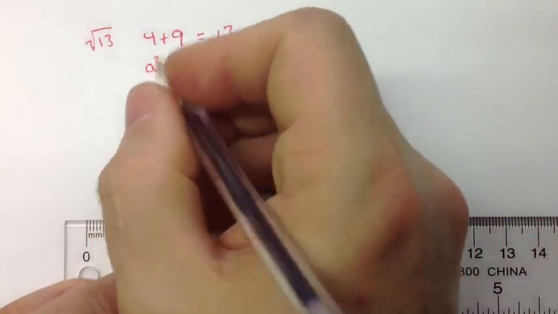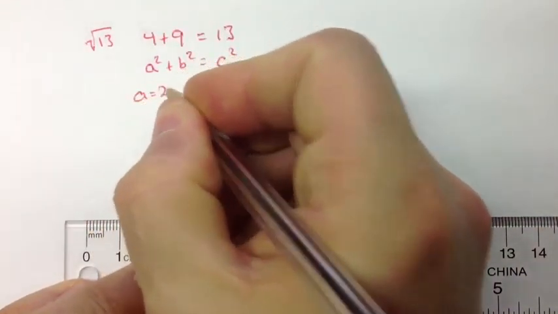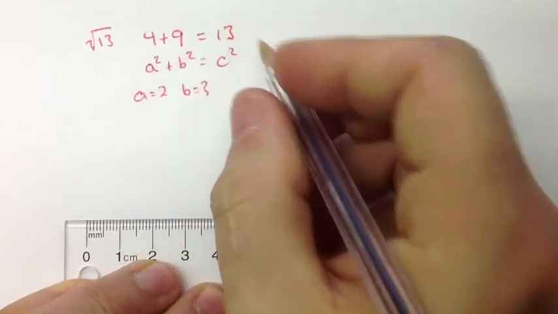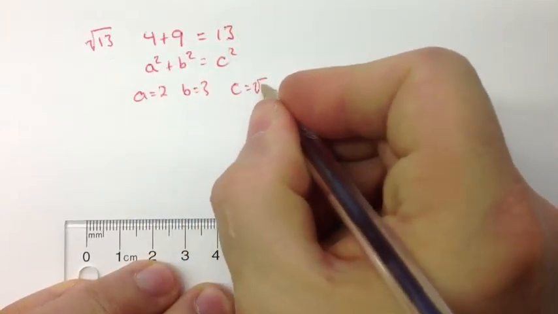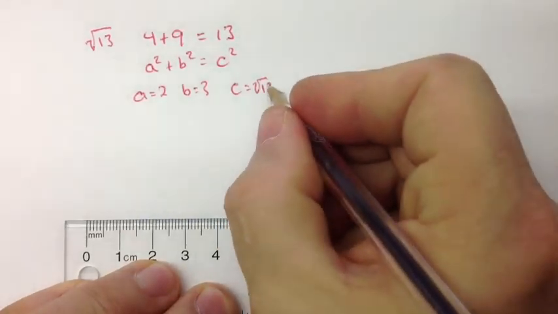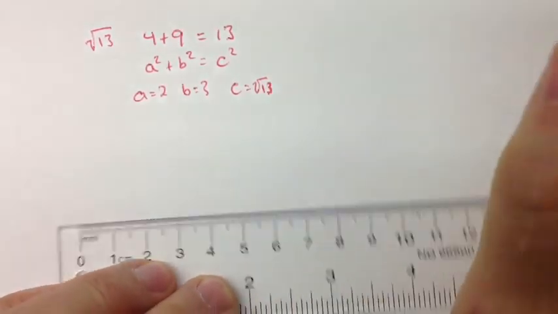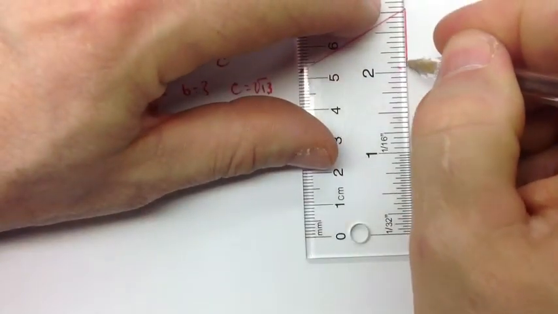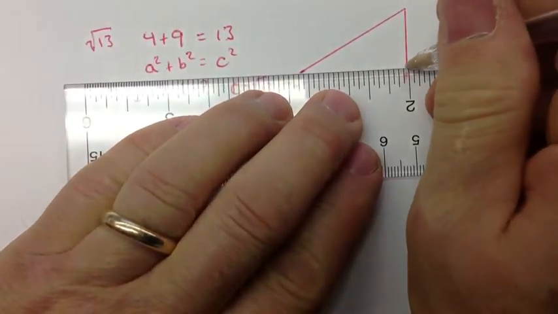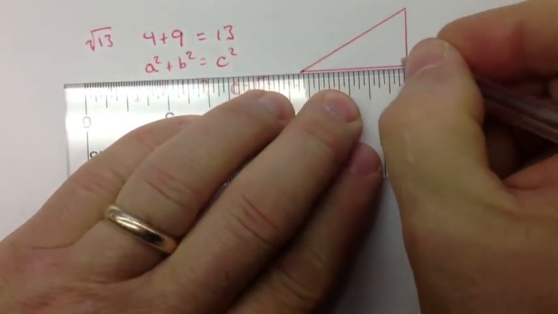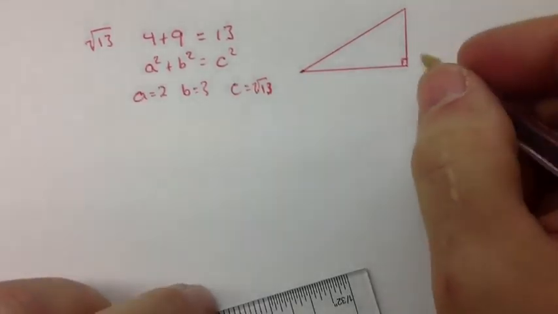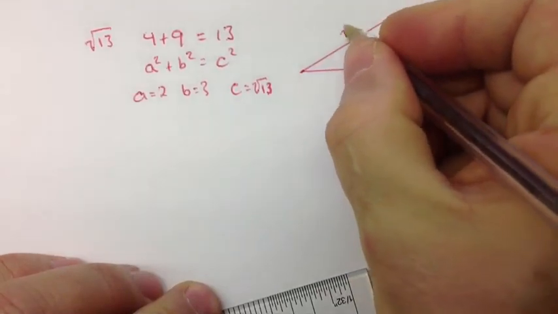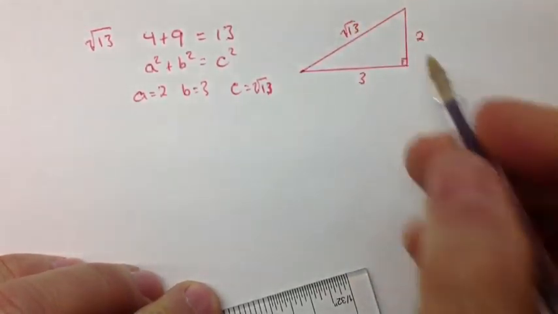All right, that tells us that if a squared is 4, then a must be 2. And if b squared is 9, then b must be the square root of 9, which is 3. And if c squared is 13, then c must be the square root of 13. Okay, which is what we're after. And so we can make a nice right-angled triangle like this, where our a side is 2, our b side is 3, and our c side, the hypotenuse, is root 13.